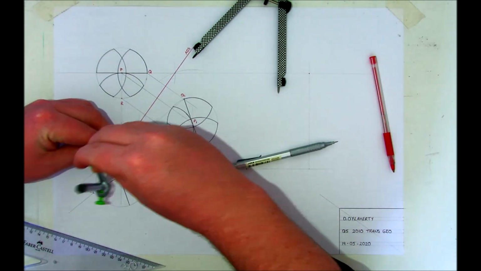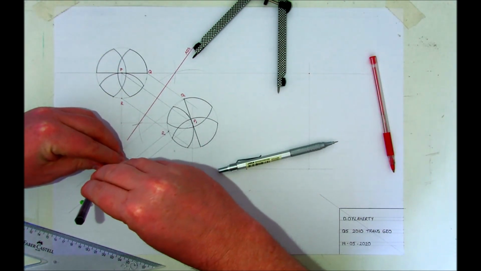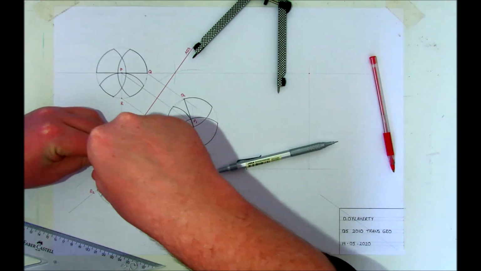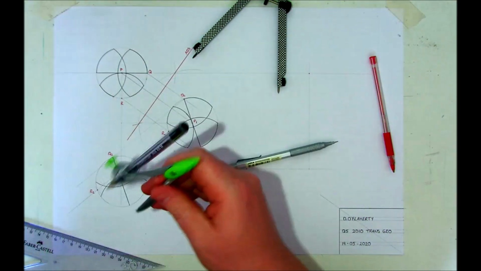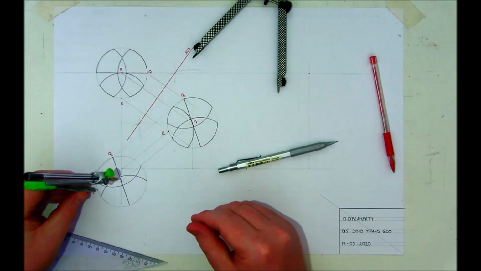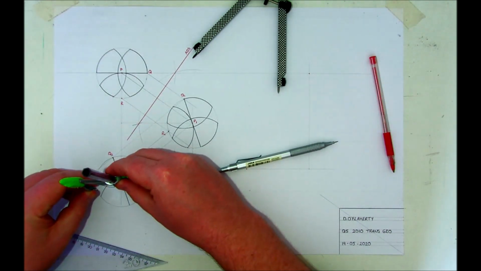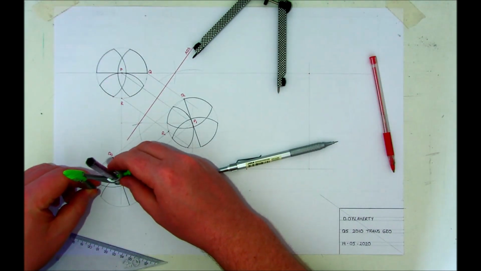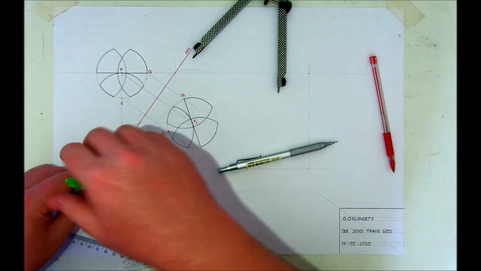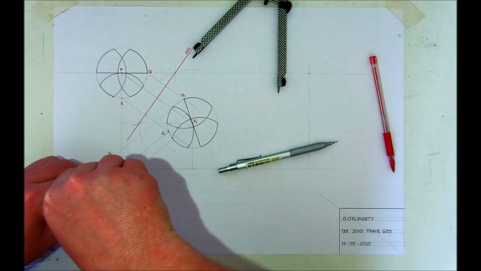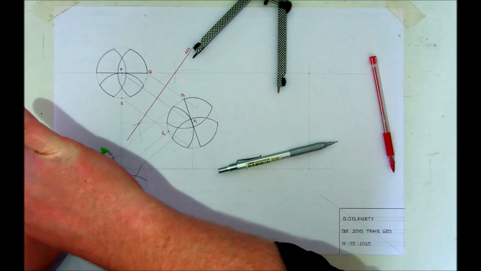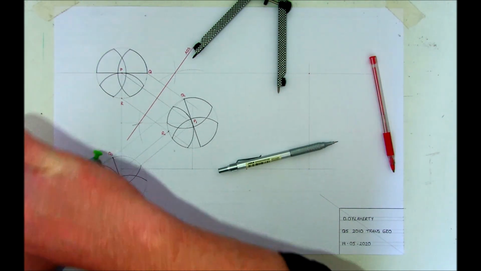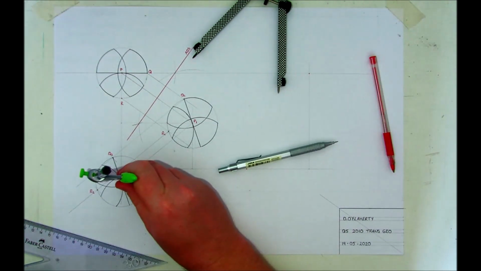Same from the other side. The radius is 30 from R, that goes from R to P. And fill in the arcs I need.